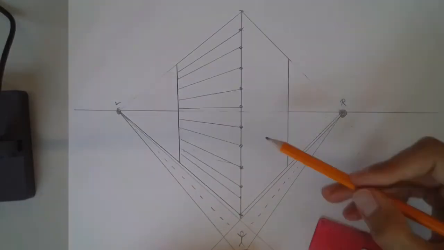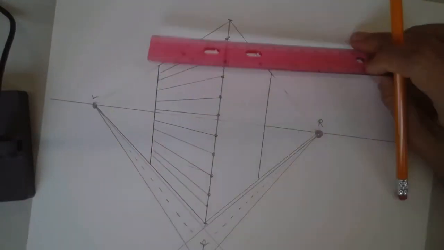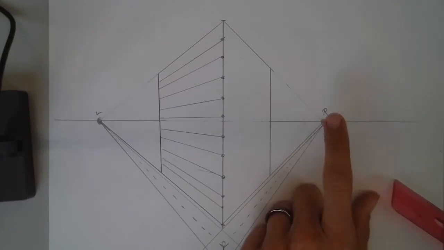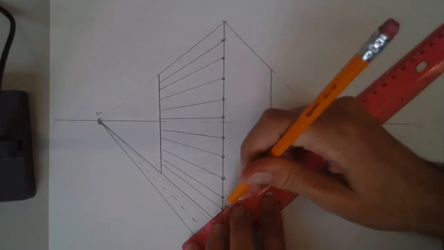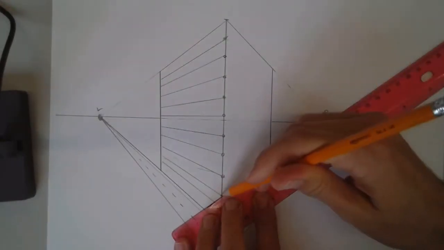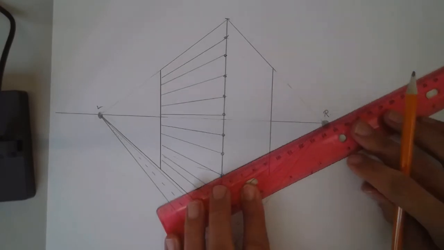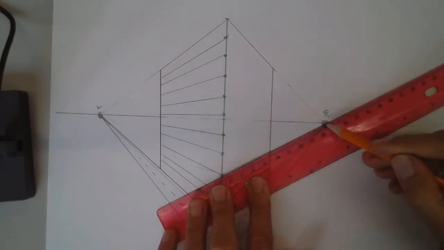So that's our left side. We need to now move on to the right side. We're going to do the same thing, but you guessed it, measure to the right vanishing point instead. So I line up my ruler, dot to dot. Next one, dot to dot. But each and every one, you need to make sure this ruler goes here to here.